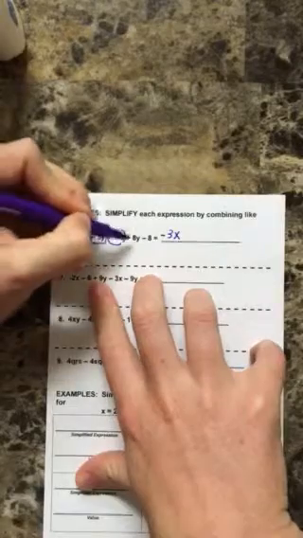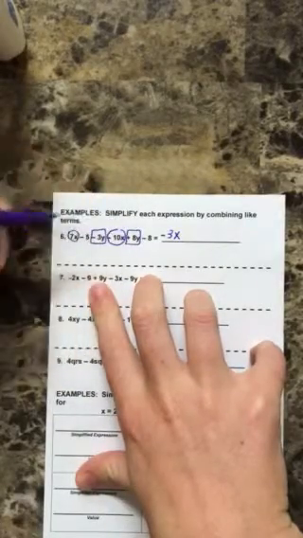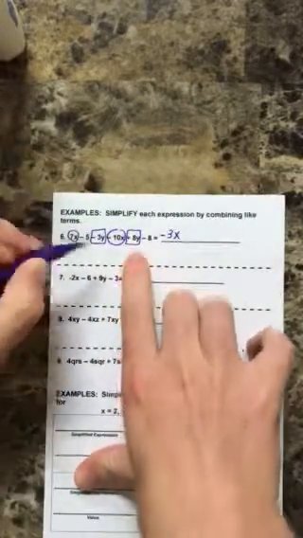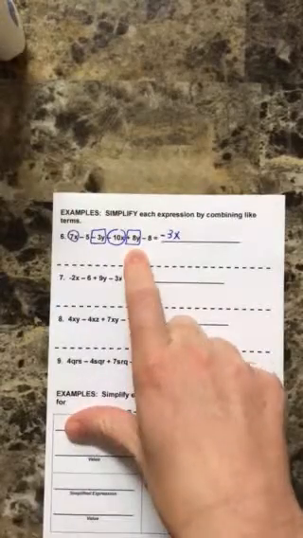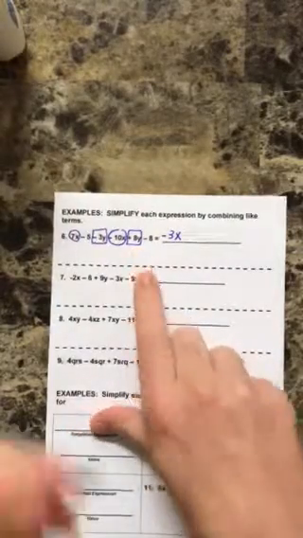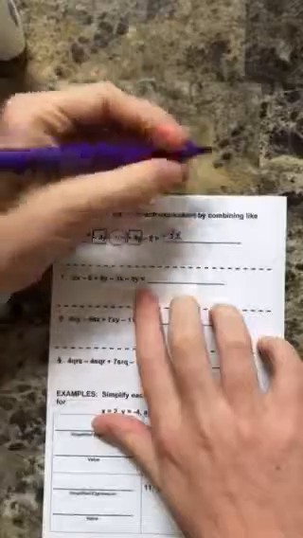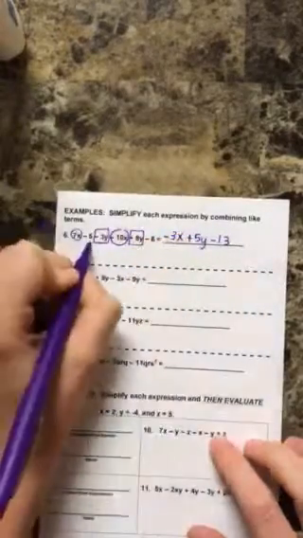Let's see, I'm gonna do my variables first. Order here is not gonna matter. I'm not gonna be particular on your test either, as long as you have combined your terms correctly. Negative 3 plus 8 would be plus 5y, and then minus 13 here.